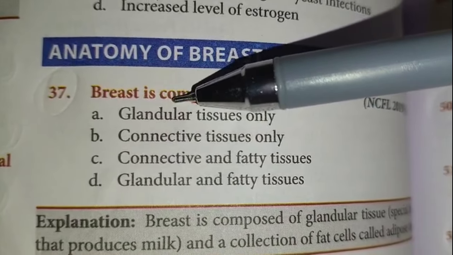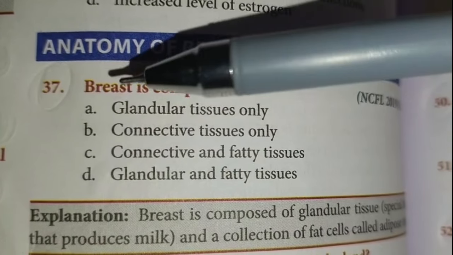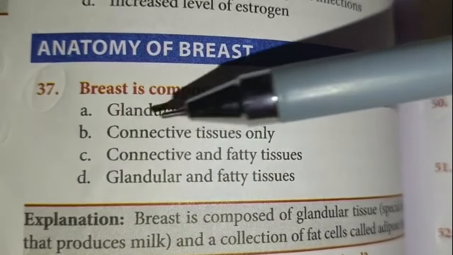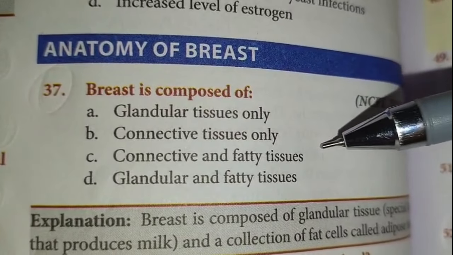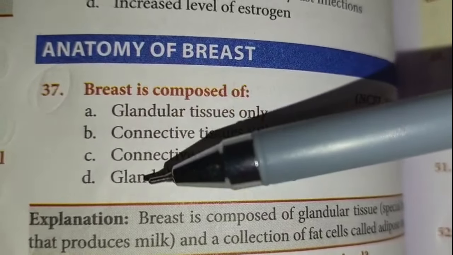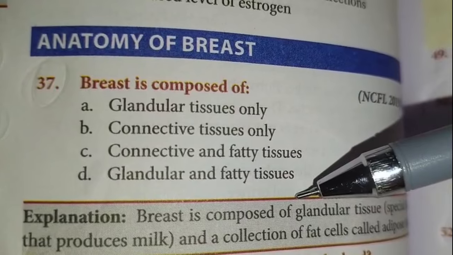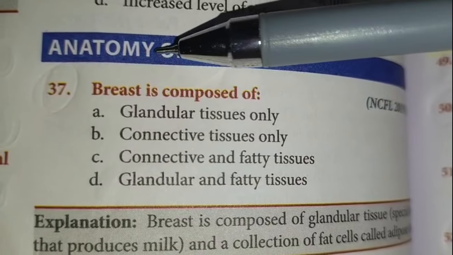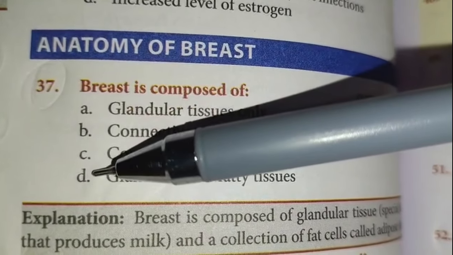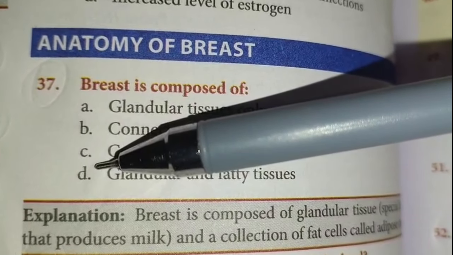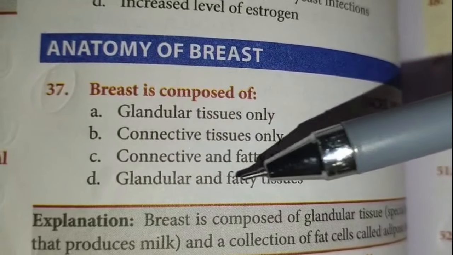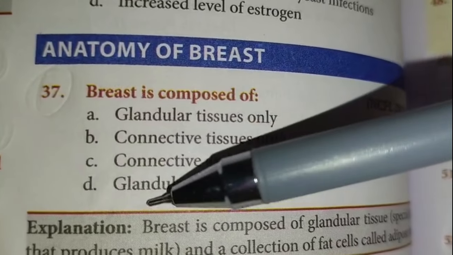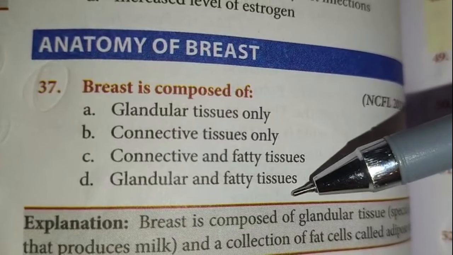Once again, breast is composed of. Option A, glandular tissue only. Option B, connective tissue only. Option C, connective and fatty tissue. Option D, glandular and fatty tissue. And the correct answer is option D, glandular and fatty tissue. Breast is composed of glandular and fatty tissue.